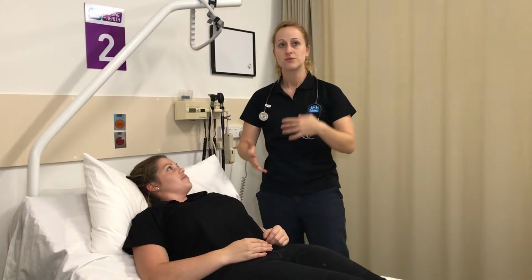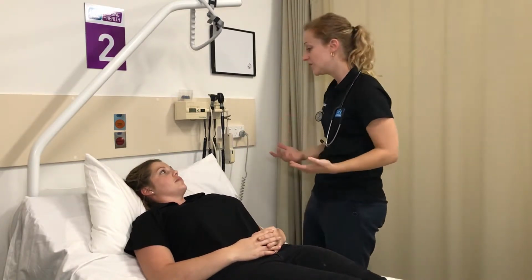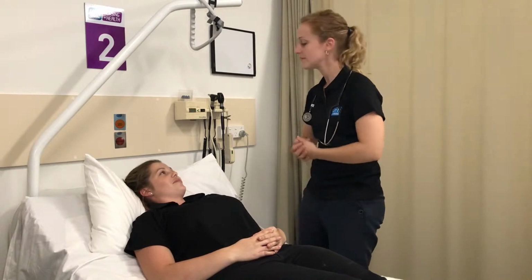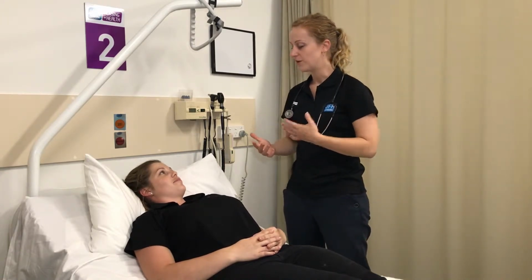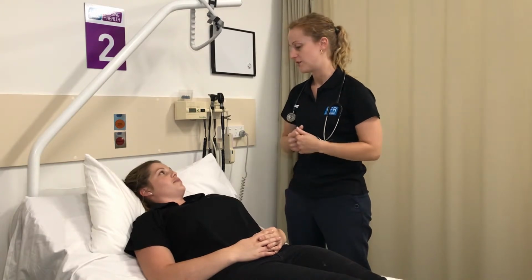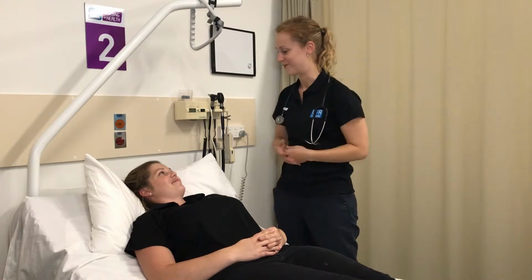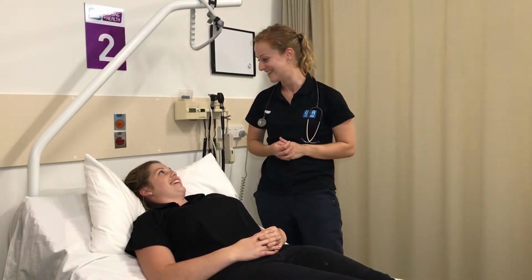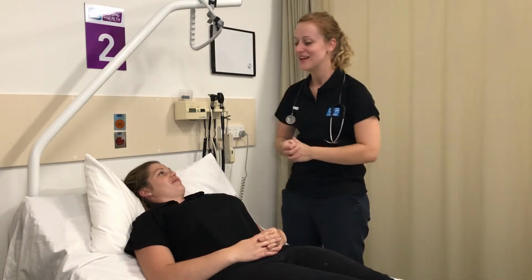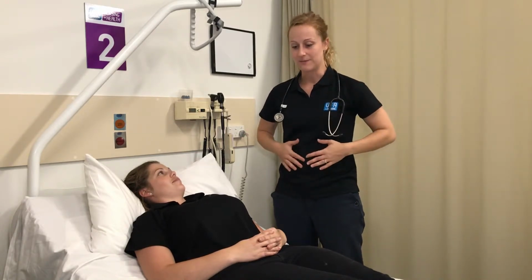Now, at the same time as we're doing the head to toe assessment, we can be asking our patient questions such as, do you feel short of breath? No. Do you find that you feel puffed with the slightest bit of activity? No. No, you're quite comfortable with going up a flight of steps or walking to and from the cafeteria? Yep. Okay, wonderful. All right, moving on to the GI system, the abdomen, okay?